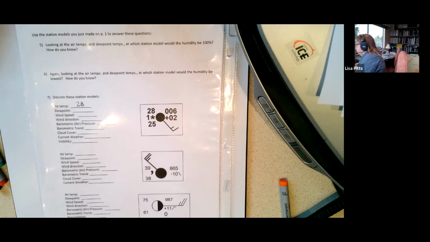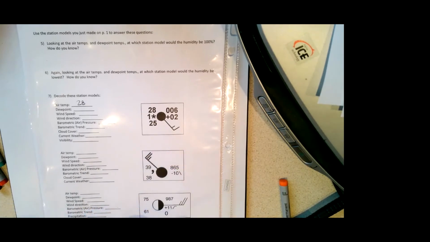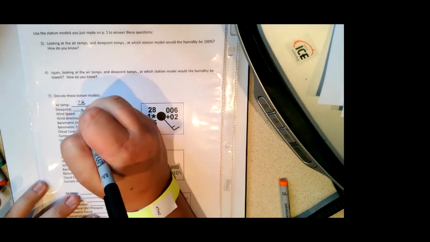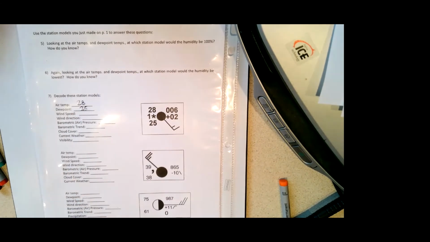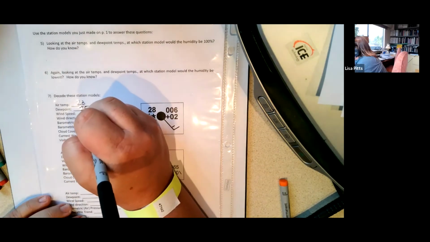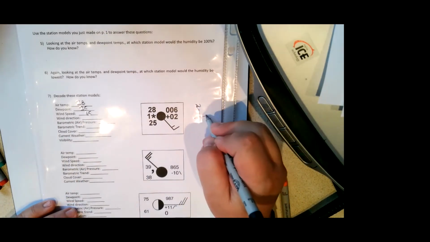But all right, dew point temperature at this place. Is it 25? It is, very good. What is the current wind speed? 15. Yep. Wind direction? Southeast. Yeah. Barometric pressure?